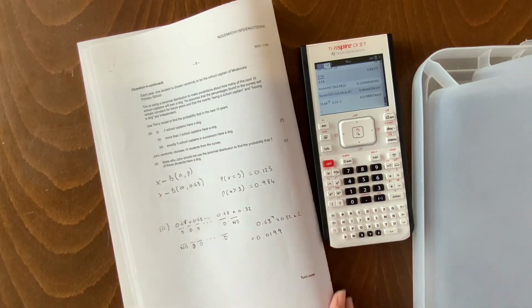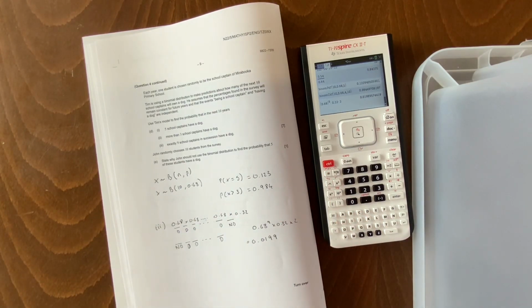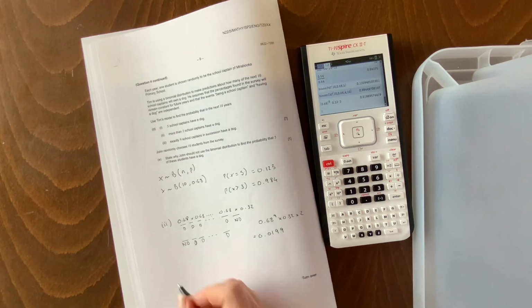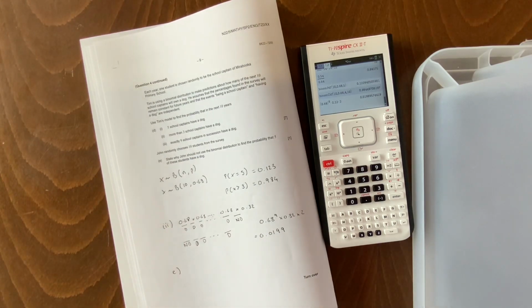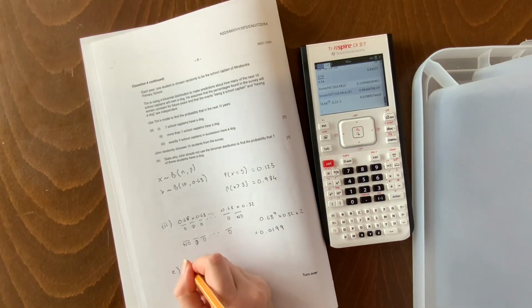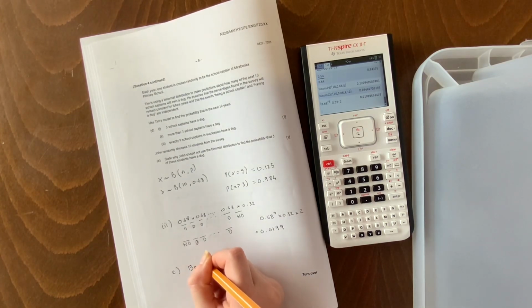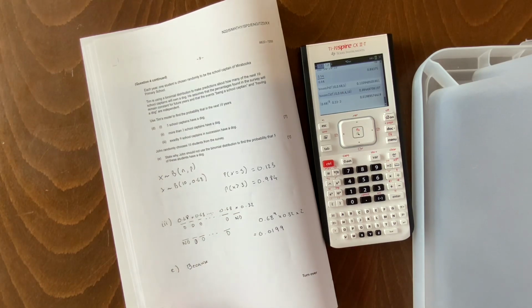And the binomial probability and the binomial distribution only works when the probability is the same every single time. So my answer for this, why you shouldn't use the binomial probability, is because the probabilities will not be the same for every single person.